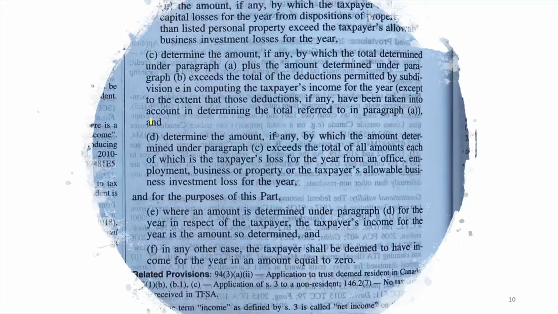So what 3C is telling you is that if there is a positive amount, if there is an amount that exceeds those deductions in subdivision E, that's the amount you're going to have. You can't have an amount otherwise. So if it results in a negative, we're going to keep track of it. But for the purposes of this calculation, if you end up with a negative amount, you're just going to make it 0 there. And then we have 3D.